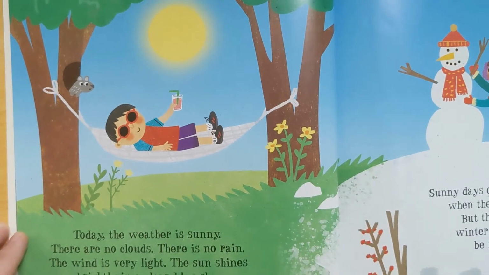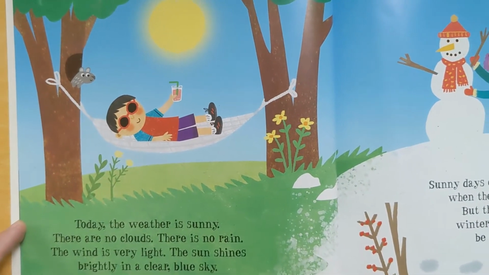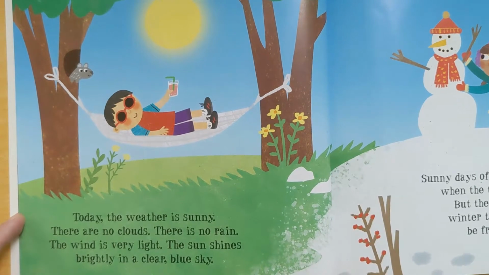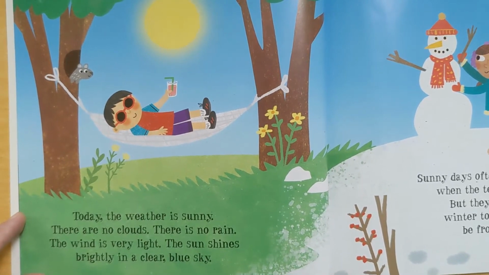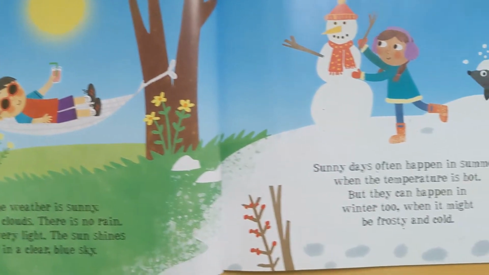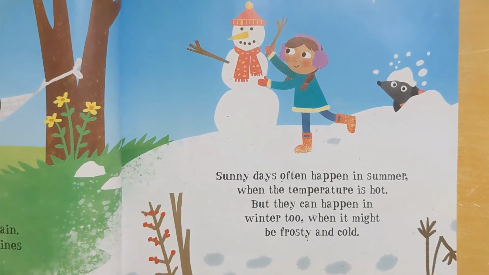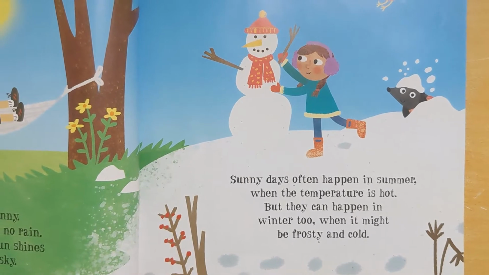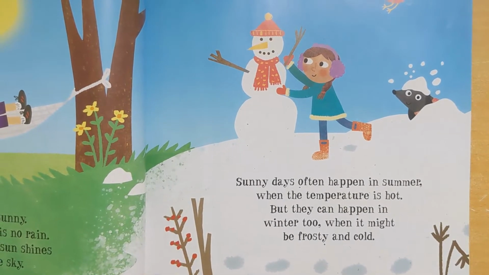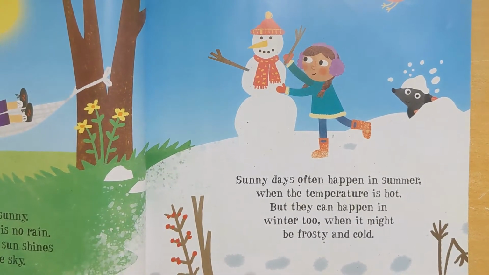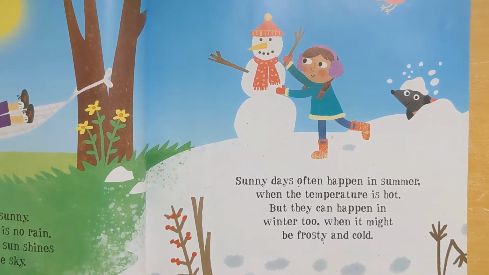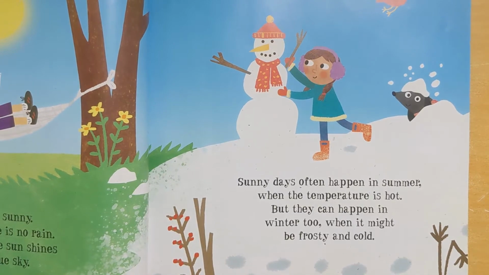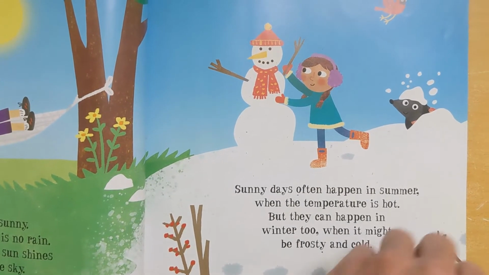Today, the weather is sunny. There are no clouds, there is no rain, the wind is light, the sun shines bright in the clear blue sky. Sunny days often happen in summertime, when the temperature is hot, but they can happen in winter too, when it might be frosty and cold.